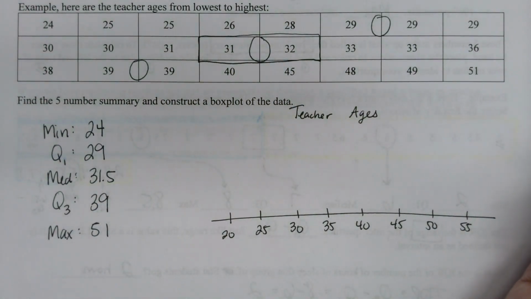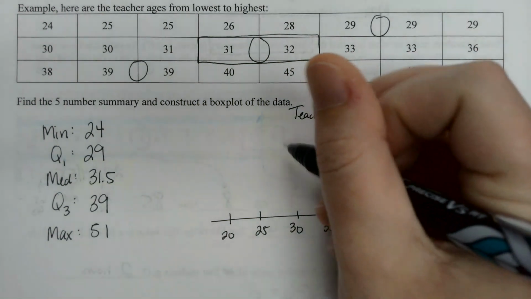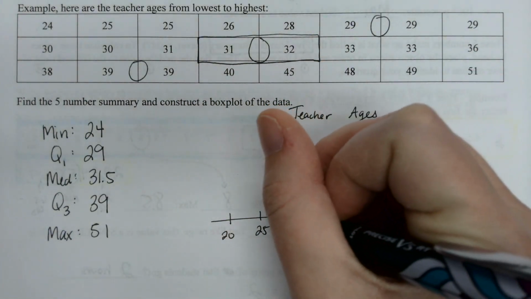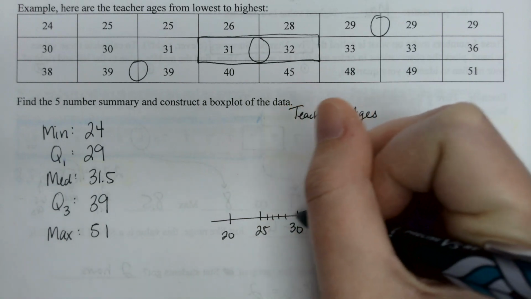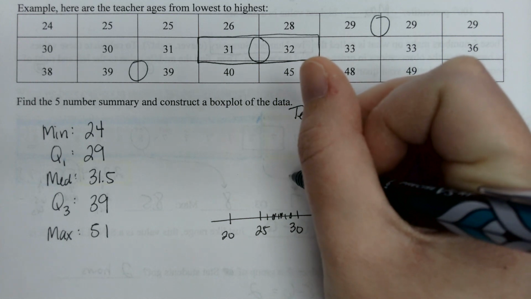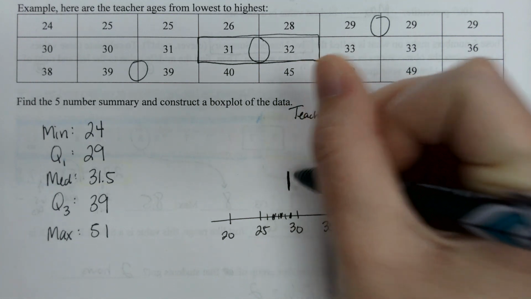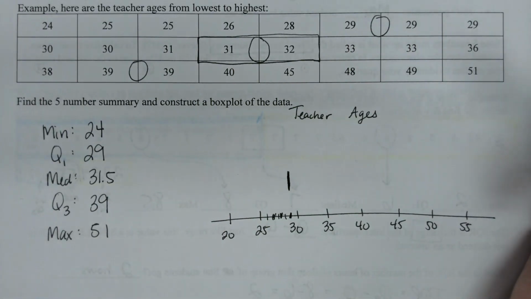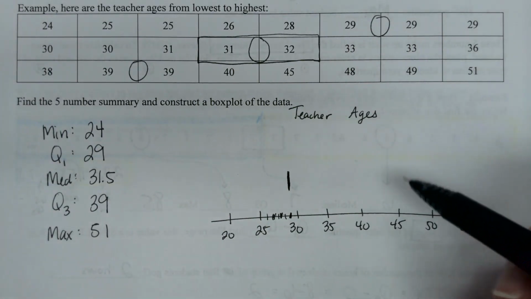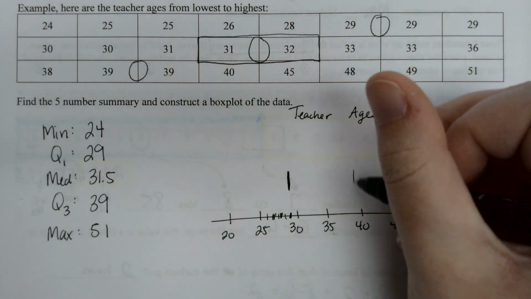I'm just going to look at estimations. What I'm going to draw first is my box. My box is going to start at my quartile 1, so 29. So 25, 26, 27, 29. Oops, 29 should be right there. So 29 is going to be right about here. This way you don't do this in pen. Okay, and then the end of my box is going to be at my quartile 3, so 39, right about here.